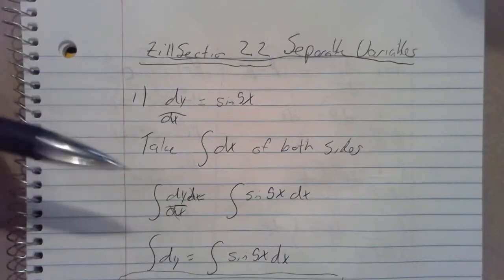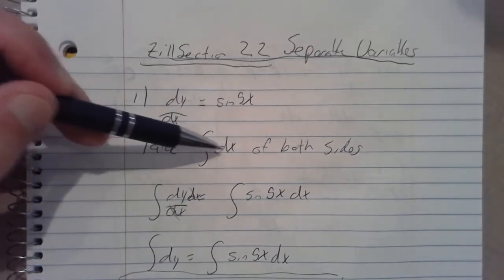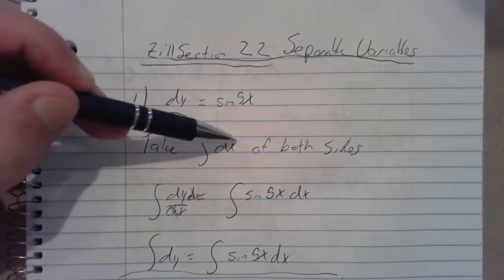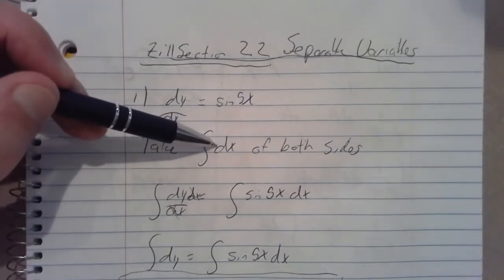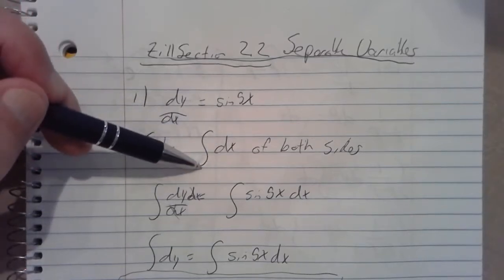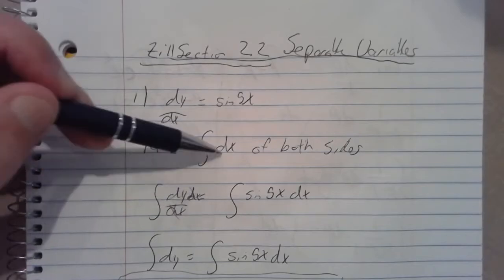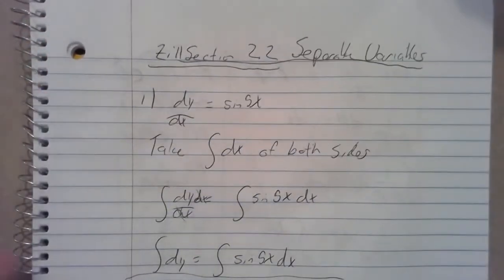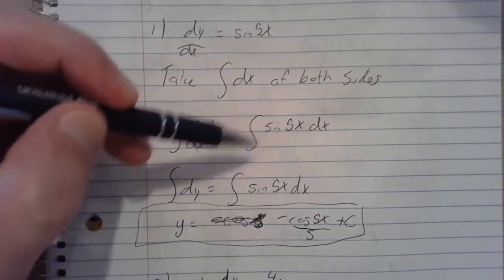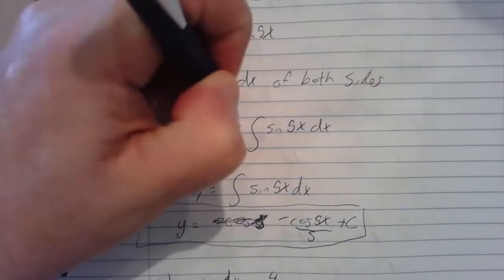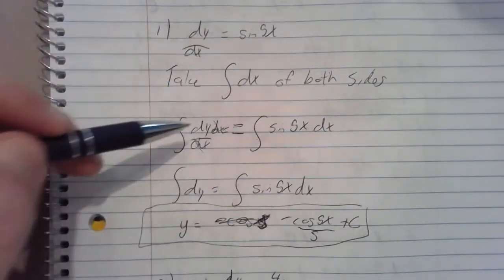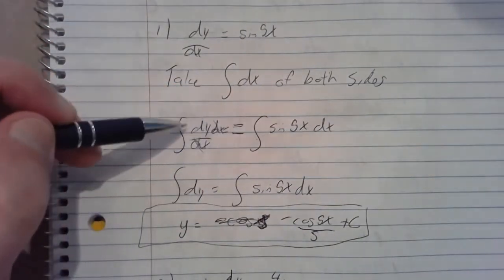You can't just throw integrals around. Remember, these symbols are always tied together. You'll never in your life write an integral symbol without having a differential after it. So technically what we're doing is taking the antiderivative with respect to x of both sides. So antiderivative of dy/dx equals antiderivative of sine 5x dx. But this is just chain rule here.